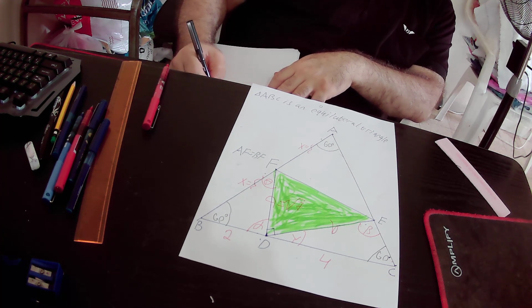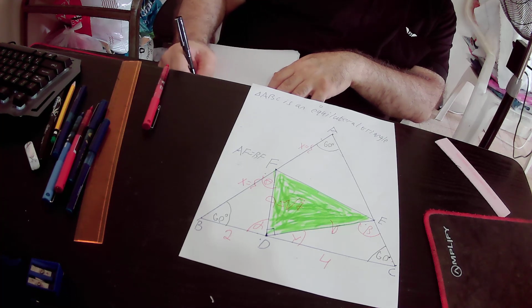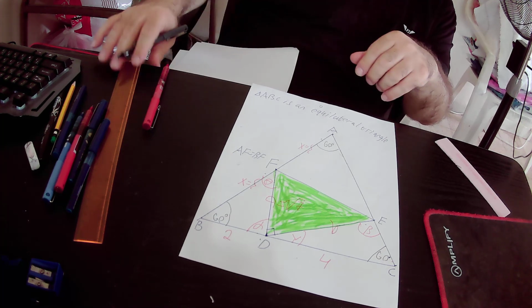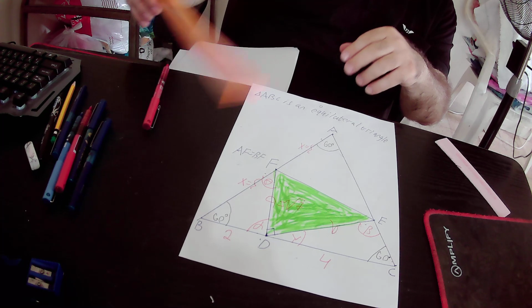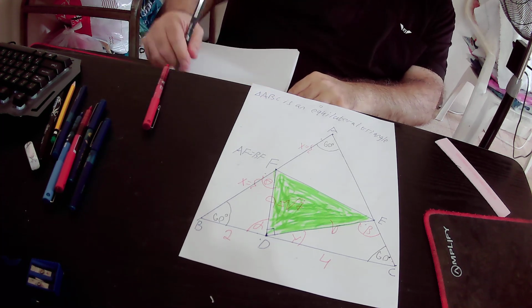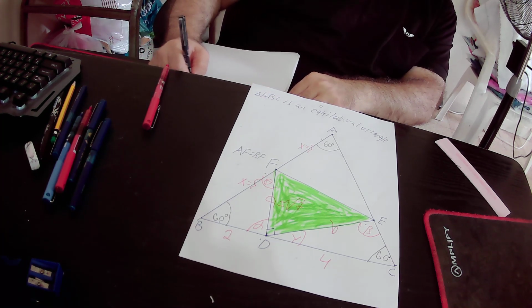Before I explain what the law of sines is, I will emphasize that the law of sines applies to any triangle.